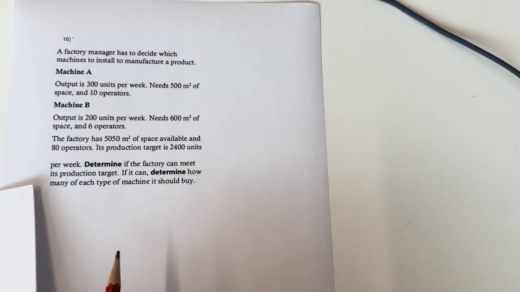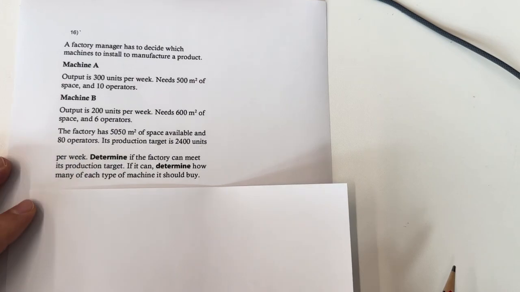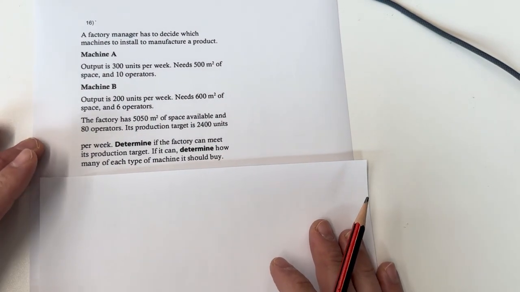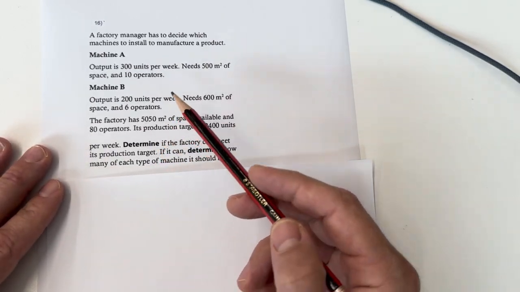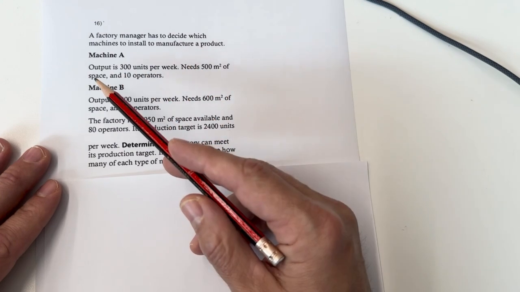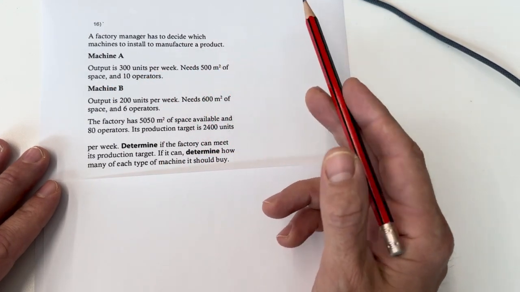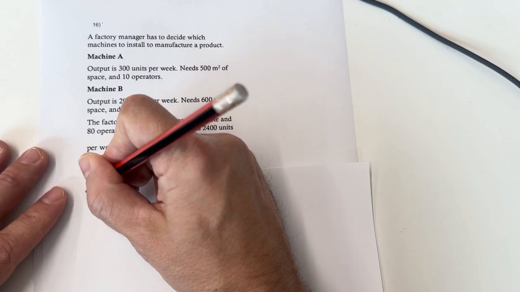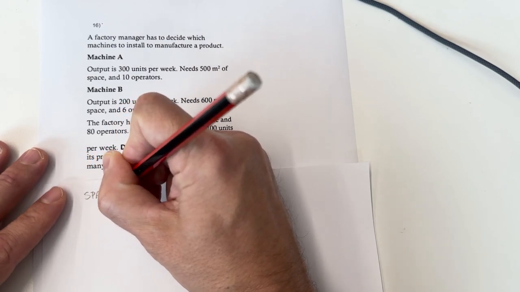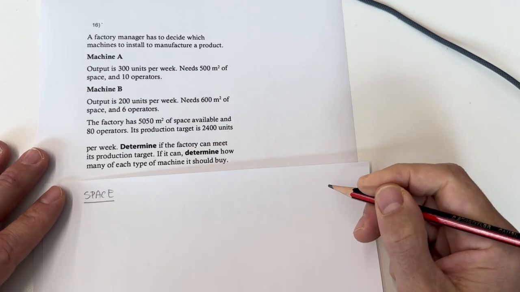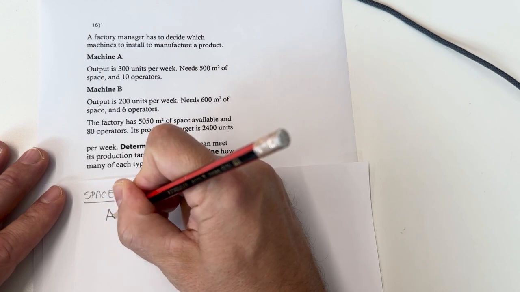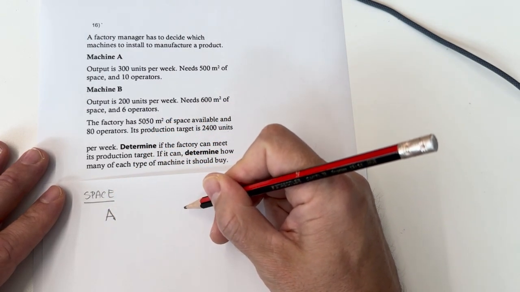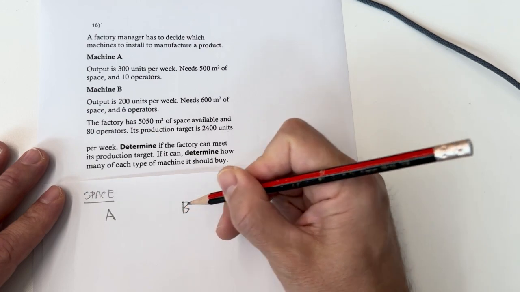Okay. So I'm gonna add a different piece of paper here because I know I'm gonna have to graph this and I know I don't have enough room. So I'm gonna write some ideas here and then move on. So the big ideas here, for each machine, we're talking about space and operators. So the first thing I'm gonna write is space. So I have machine A, and I have machine B.